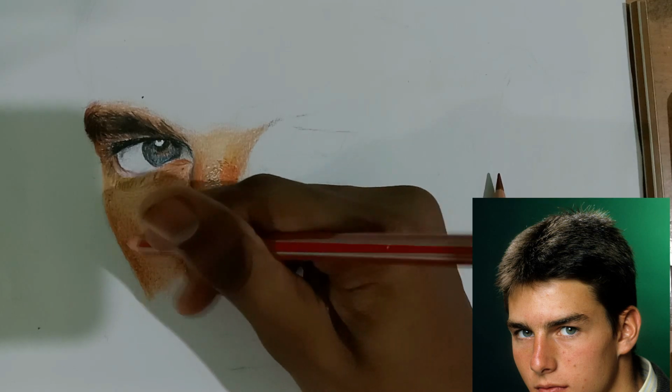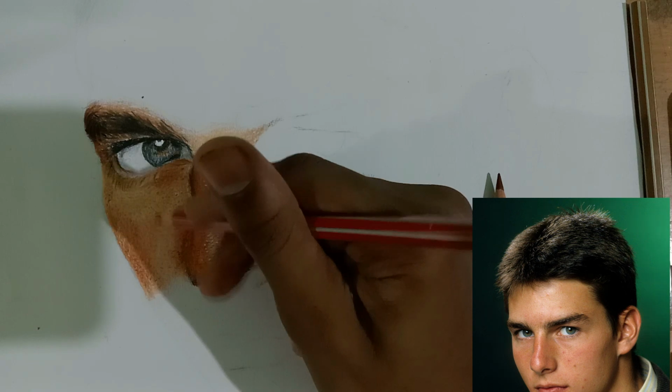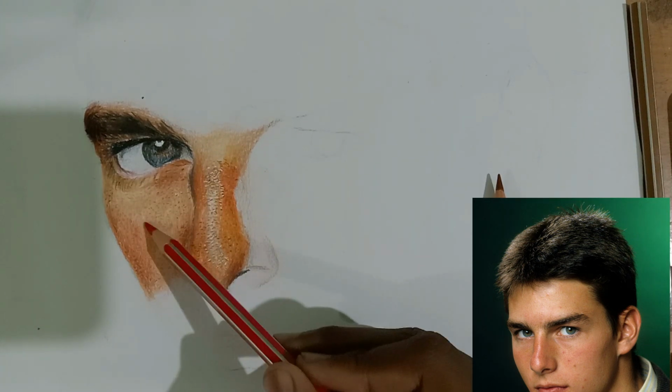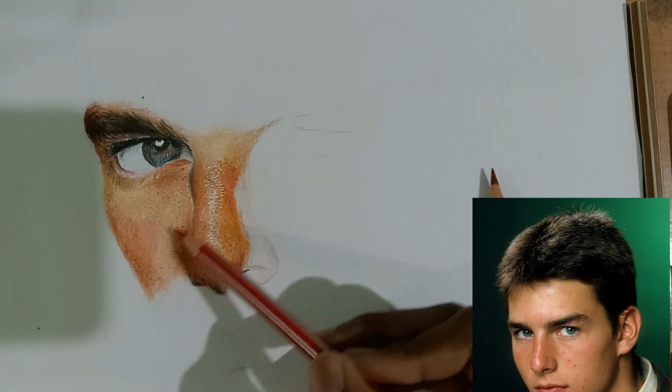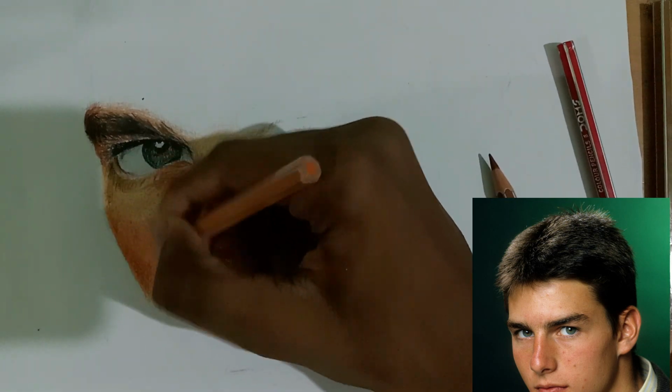Okay, so after the highlights are done, I'm just gonna use the red to blend it a little bit with the skin tone. I'm not gonna use too much, so it will just fade off. The highlight will just fade if I push.